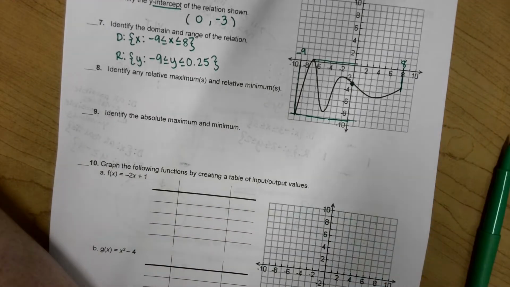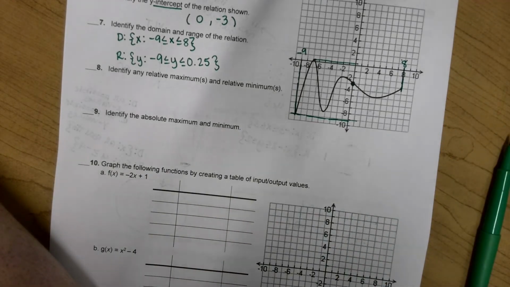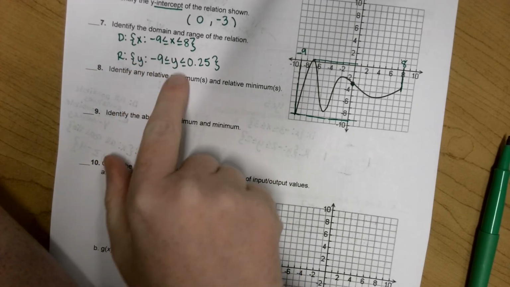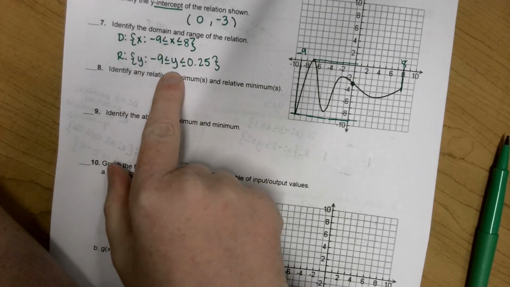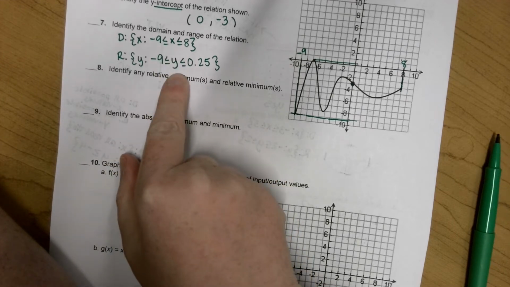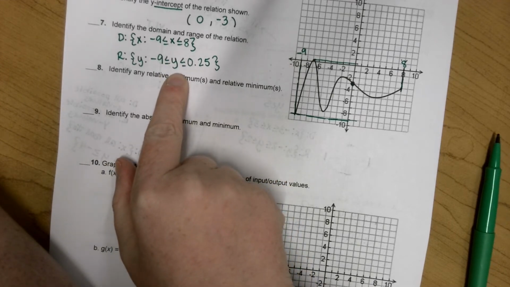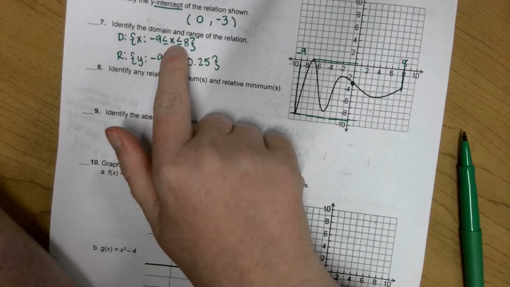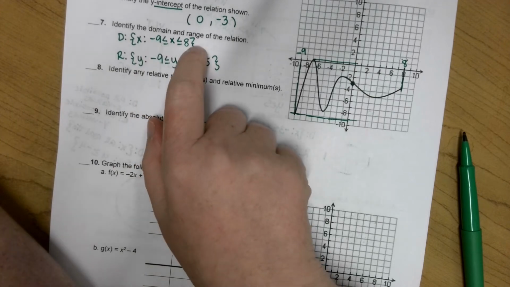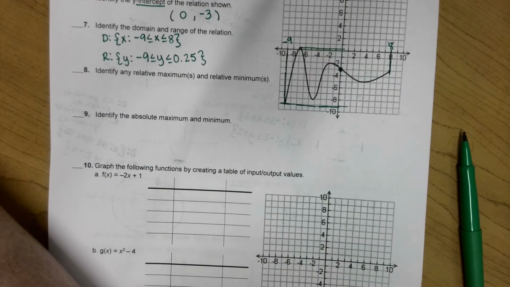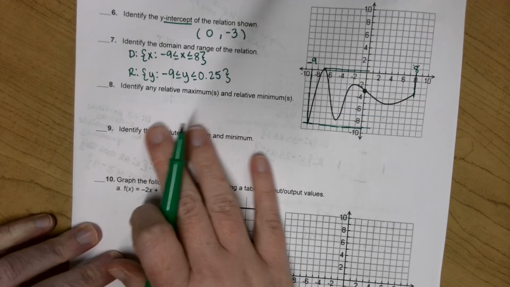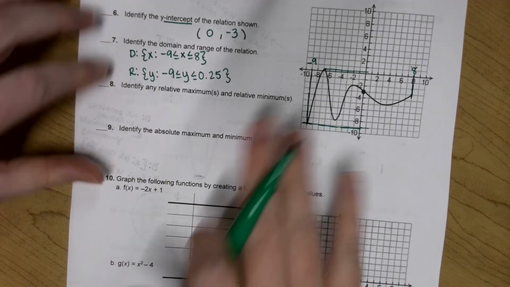So something I want you guys to realize, because I see this mistake every year and I see it multiple times throughout the year. When you write your domain and range, your variable should be in the middle, x for domain, y for range. Sometimes you'll have x and f of x. If you're measuring distance and time, you might have d and t. So the variable can change, but the variable should always be in the middle of these two. Okay. All right, so there's our domain and range.